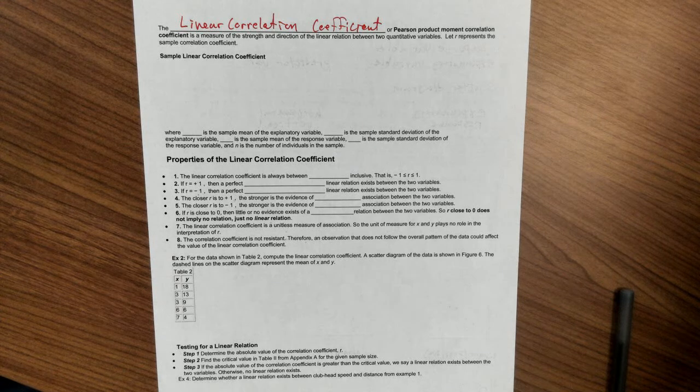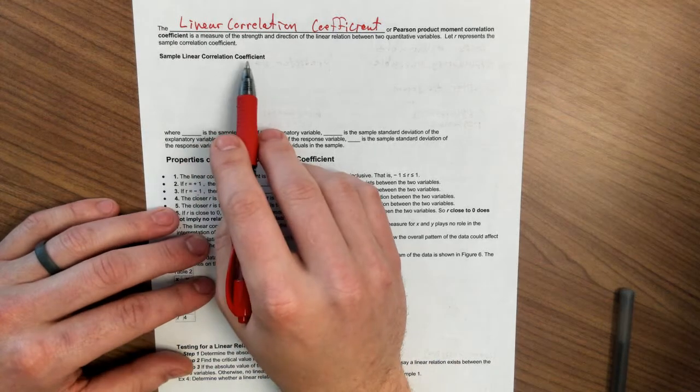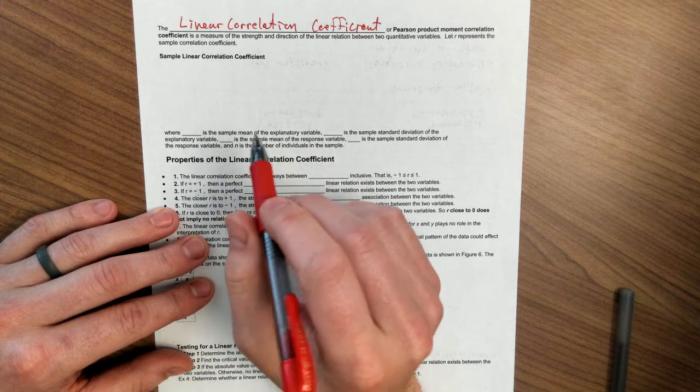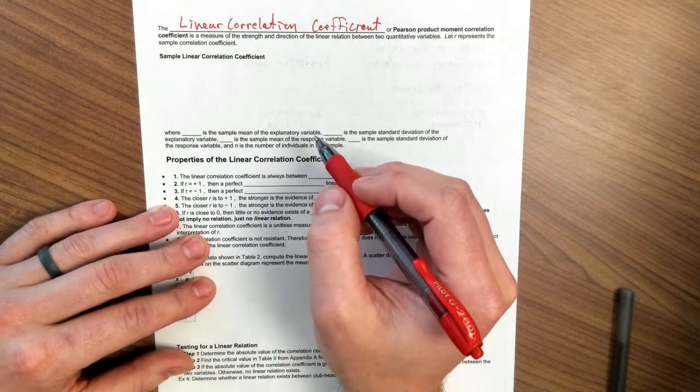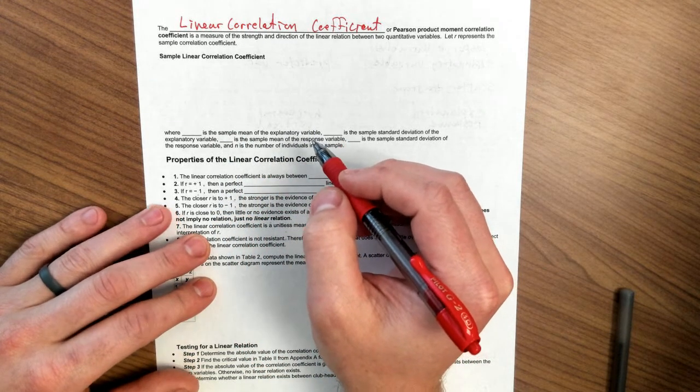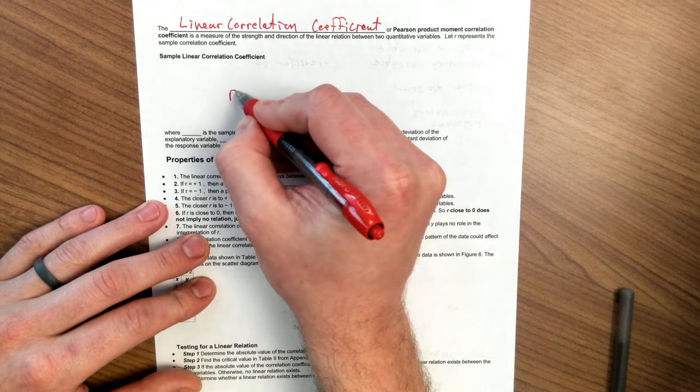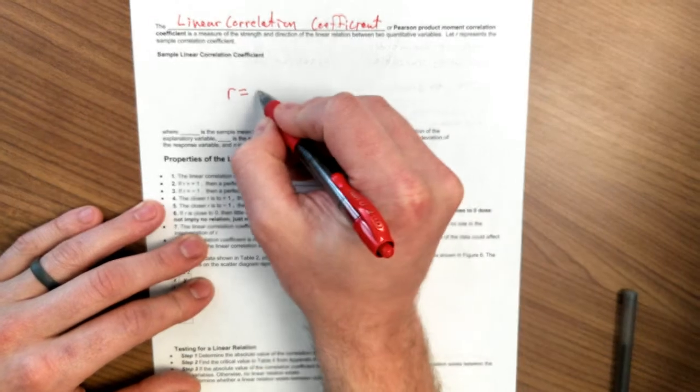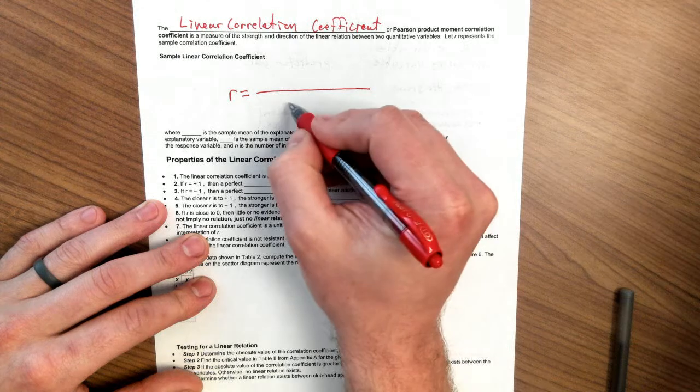All right. But first, the sample linear correlation coefficient. So this is just the definition, and I'm not going to make you remember this or do it by hand, but you will have to know how to do it in the calculator. In the next video, we'll show you how to do that. And you may just want to watch me.